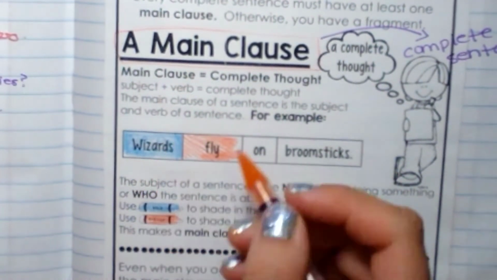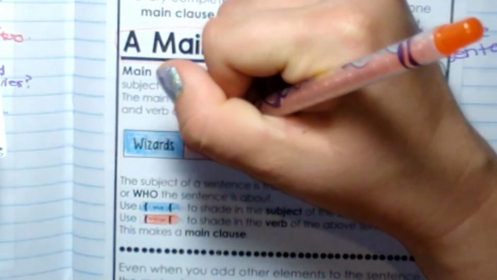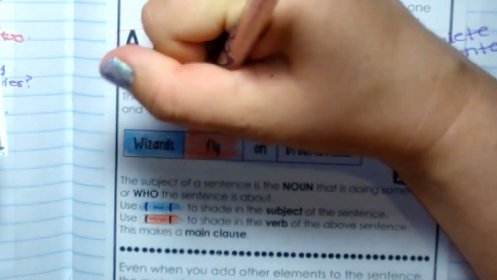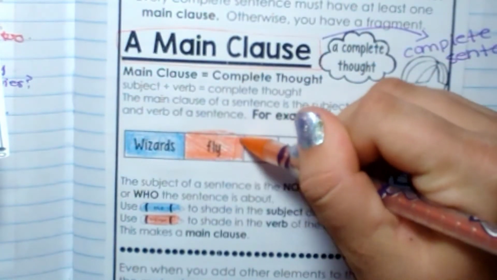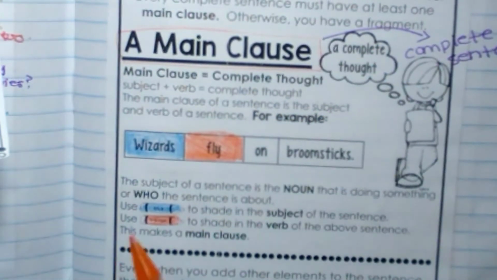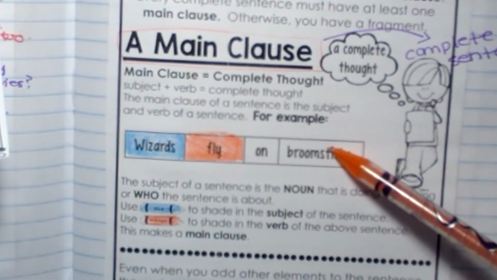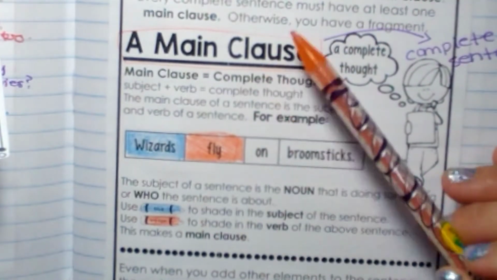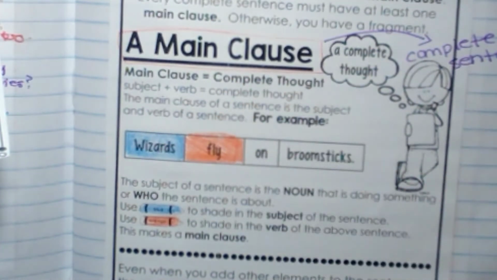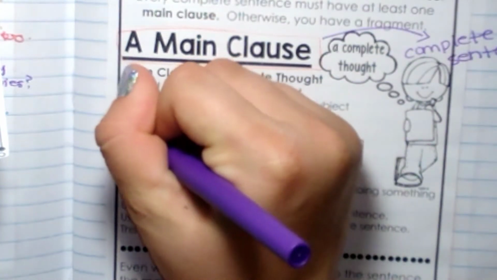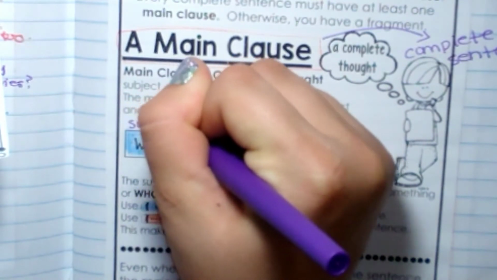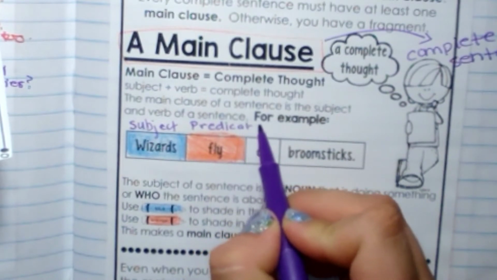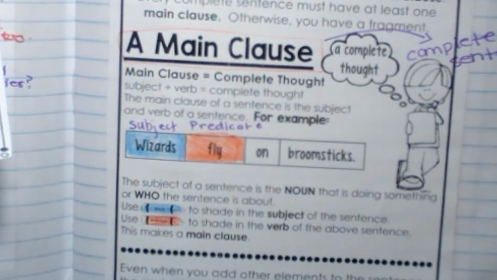So wizards fly is my main clause, okay? On broomsticks, yes, that's okay. That makes my sentence more interesting. But all I need is my who and my verb. That's our main clause, wizards fly. If I took on broomsticks off, it would still be a complete thought. So a complete sentence needs a main clause, which has a subject and a predicate. Okay? This is just a review from last week. Okay, let's look at the bottom.